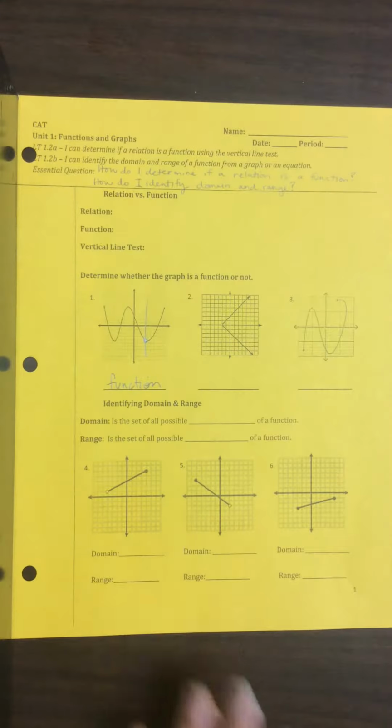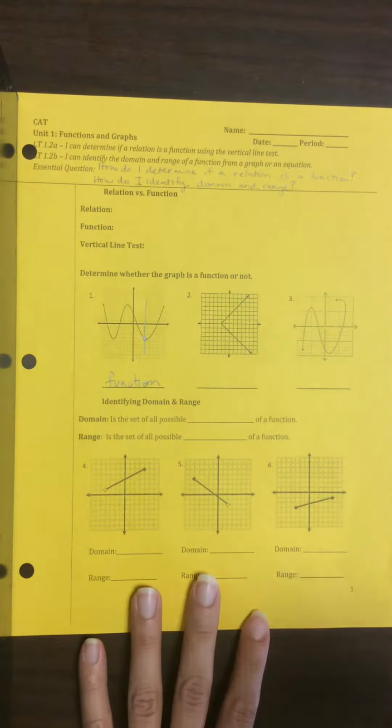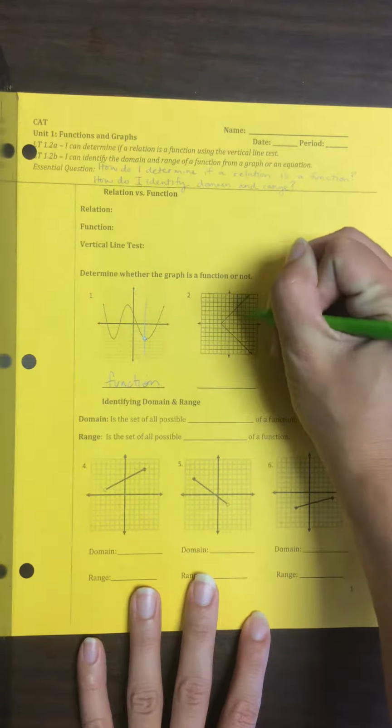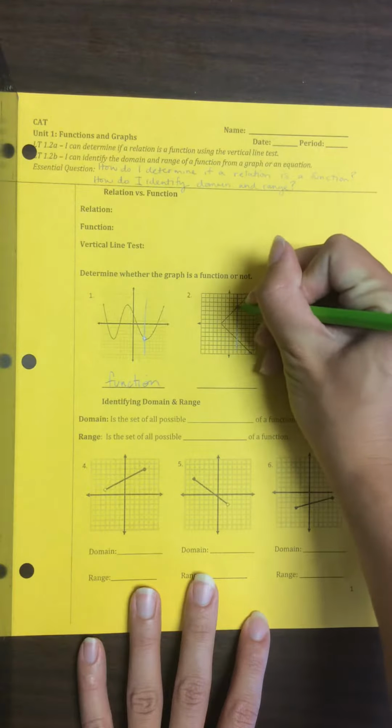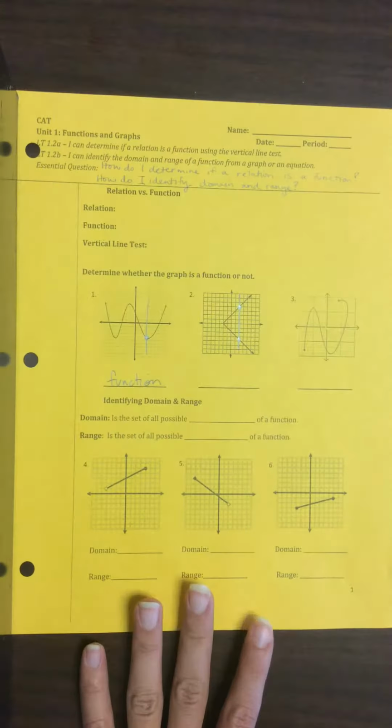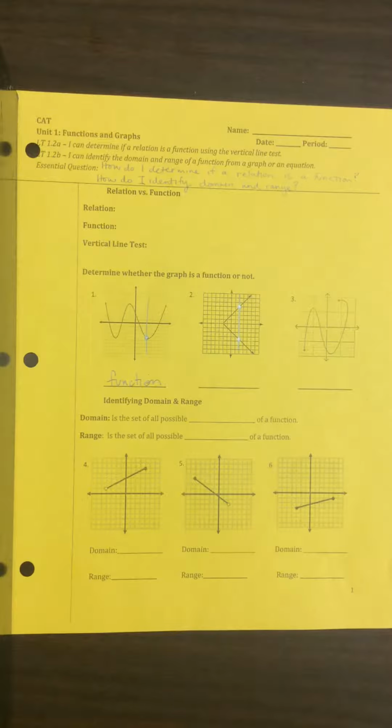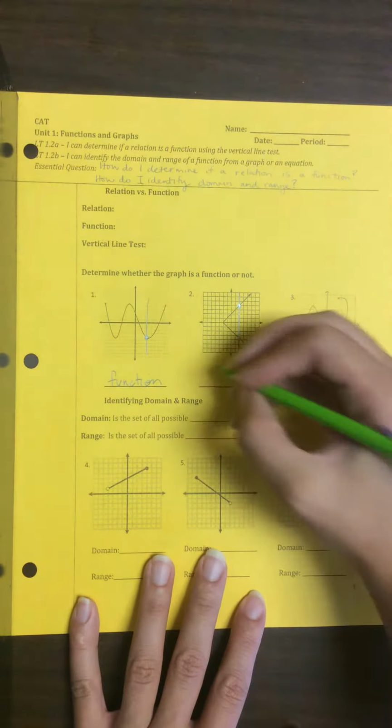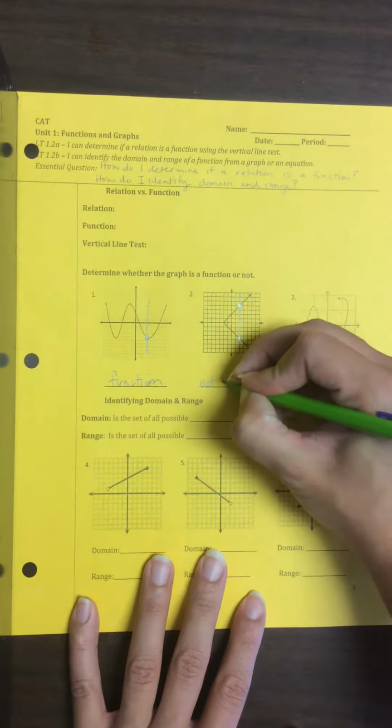Now moving on to the second graph, if we draw a vertical line anywhere on this graph, I'm just going to pick right here, we see that the vertical line we drew hits the graph in two places. So this time, using the definition of the vertical line test, this is not a function, it's just a relation.